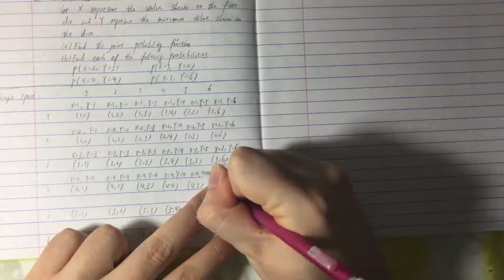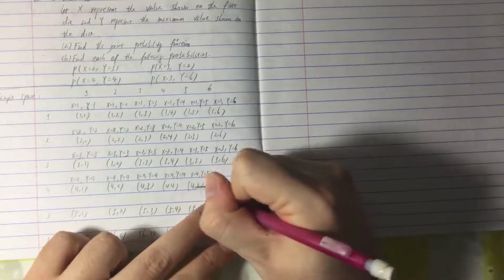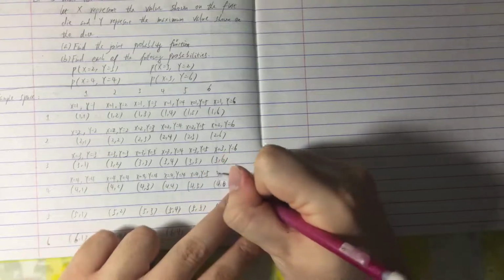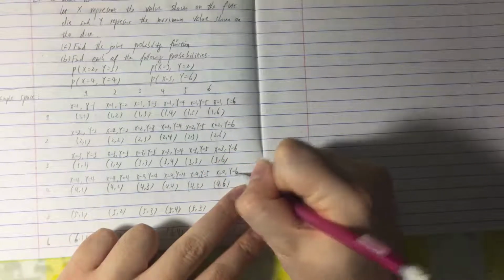X is 4, y is 5. Y is the maximum value shown on the dice. The maximum value here is 5. X is 4, y is 6.